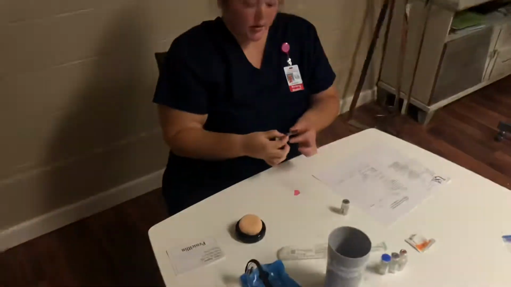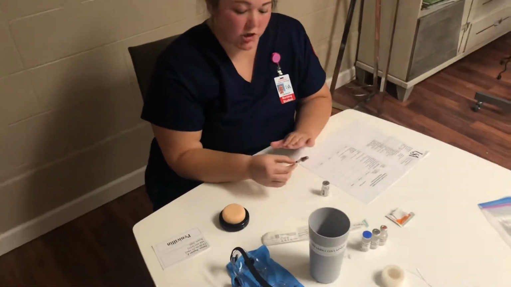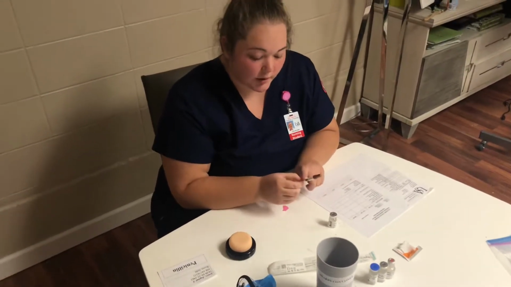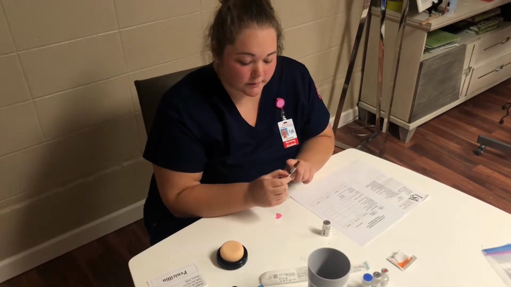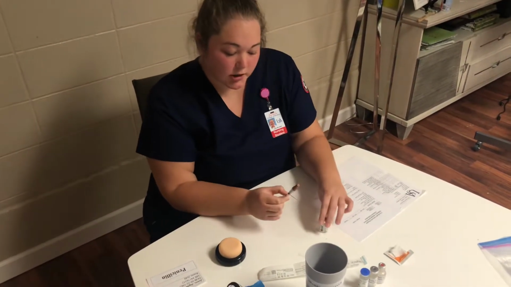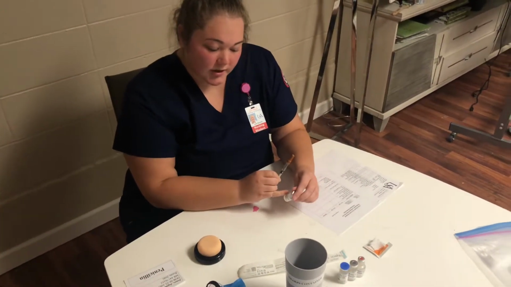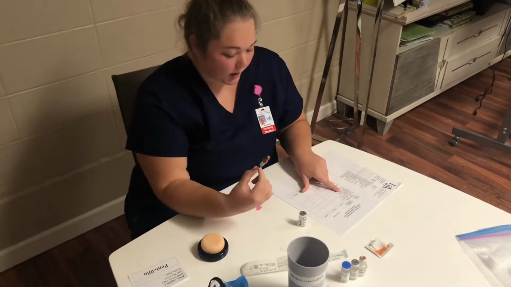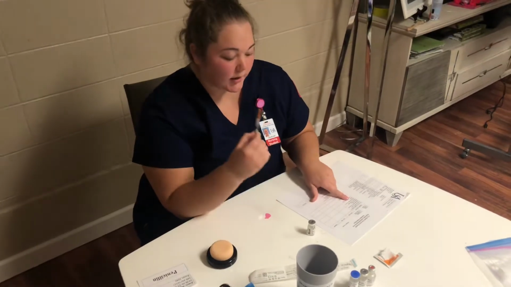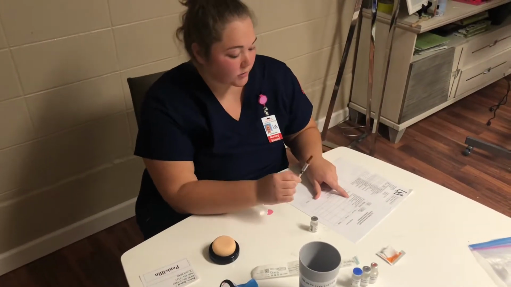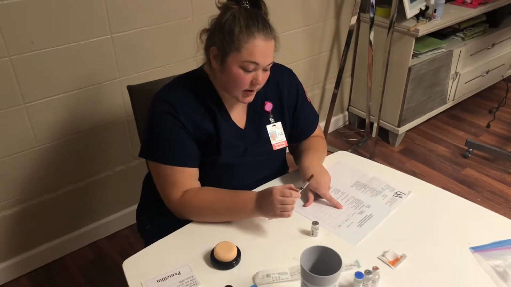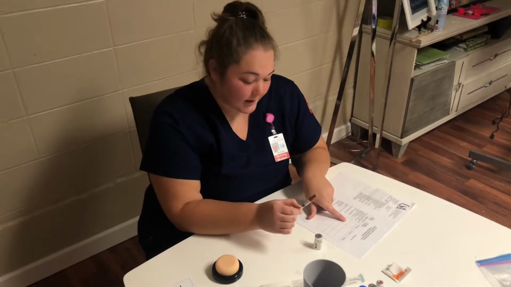Okay, so now I'm going to check that the medication I've drawn up matches the MAR. So this is 0.5 milliliters of heparin in a tuberculin subcutaneous syringe. This is heparin 10,000 units per milliliter. So Mr. Jones needs 5,000 units. That's why we've got 0.5 milliliters subcutaneous syringe every 12 hours. He has not yet received it today, and he is going to be getting this injection at 8 a.m.